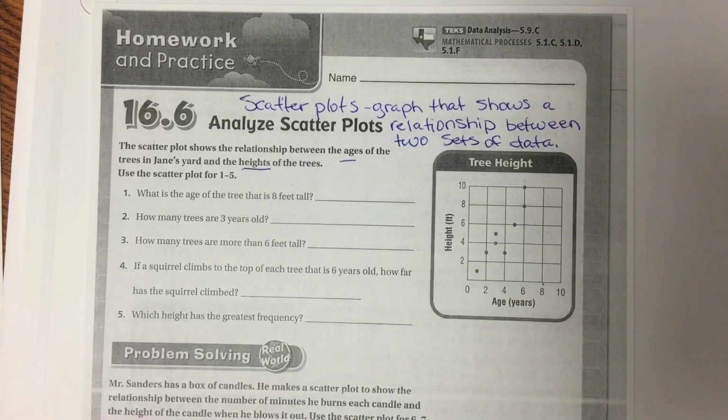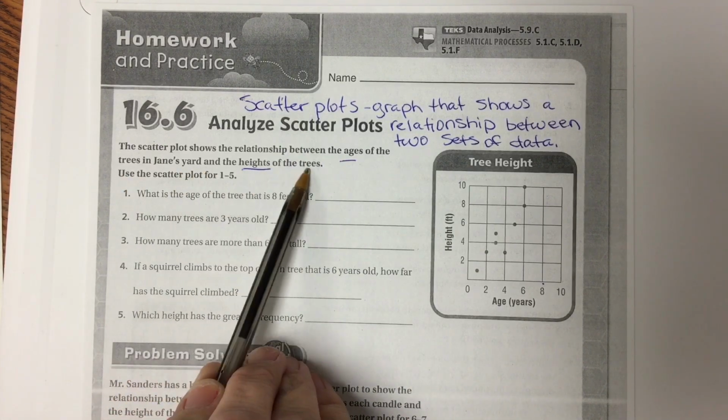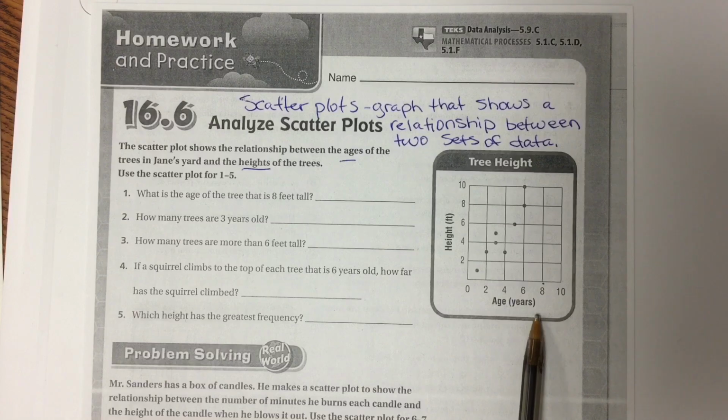Okay, so we're going to start today by going over scatter plots. A scatter plot is a graph that shows a relationship between two sets of data. The scatter plot shows the relationship between the ages of the trees in Jane's yard and the height of the trees. So we're going to use this scatter plot here to answer these questions.